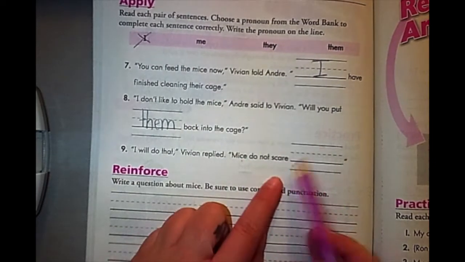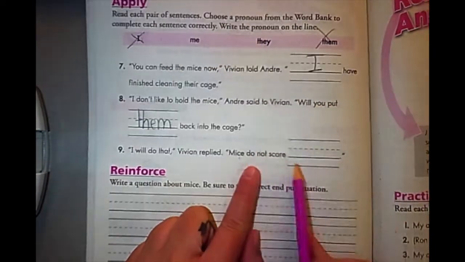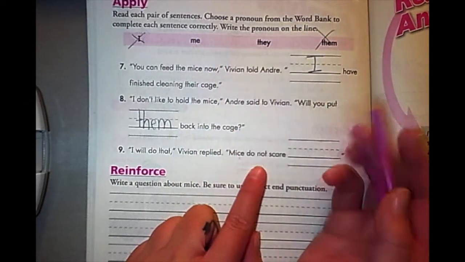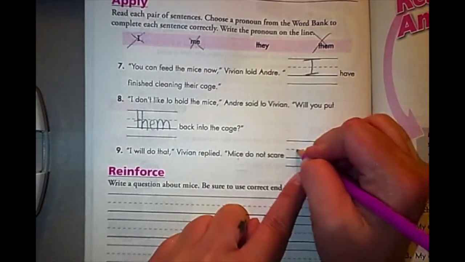Mice do not scare, well, we use them. Mice do not scare they, or mice do not scare me? The answer is me.